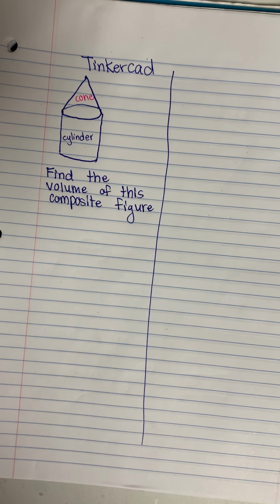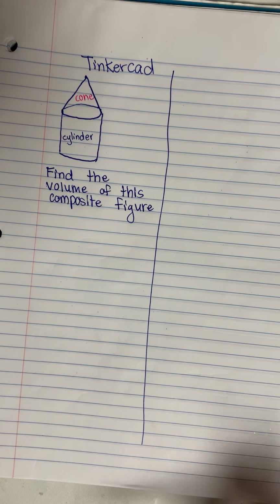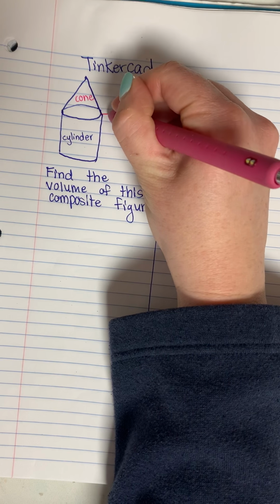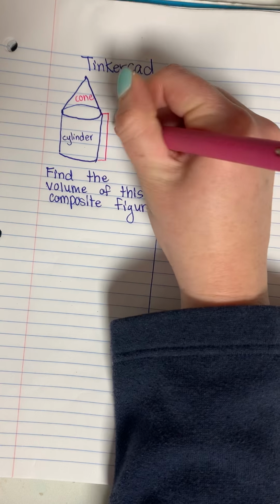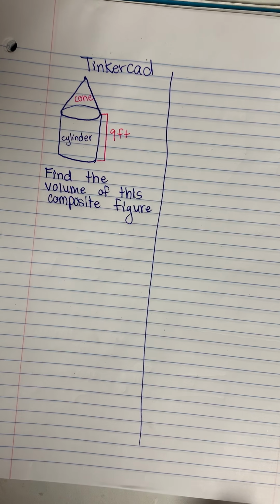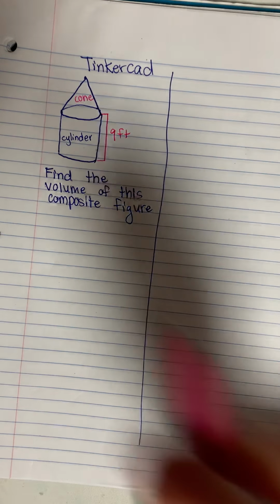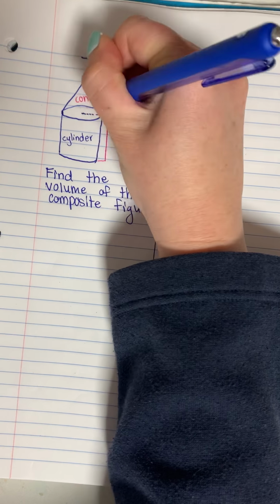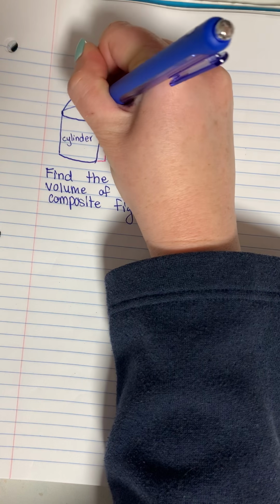And let's throw in our information. Let's say our height here is 9 feet. And our radius, we'll say, is 3 feet.